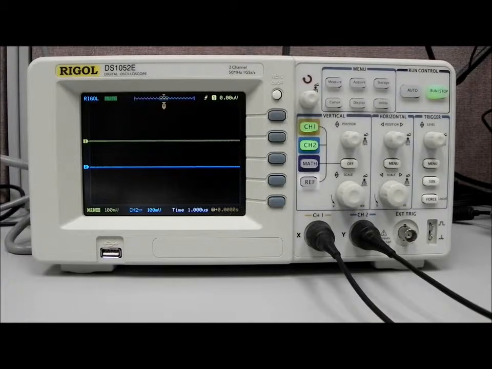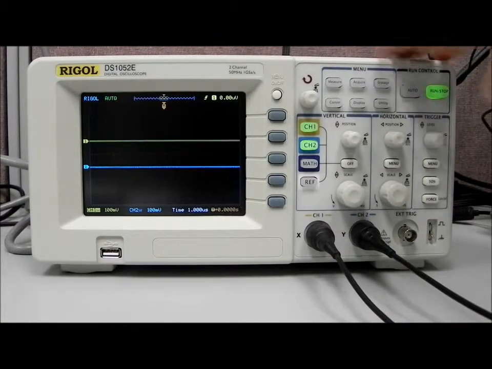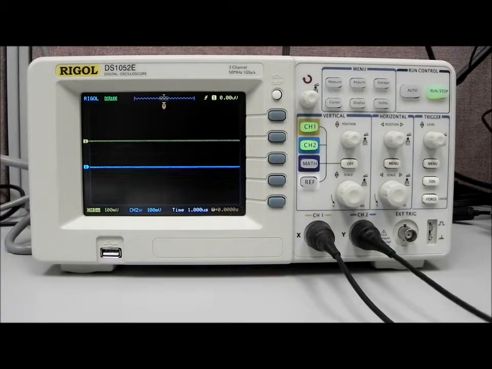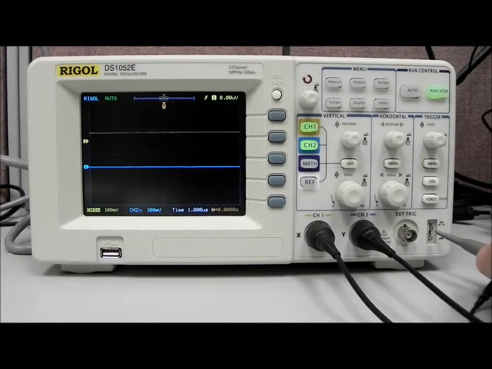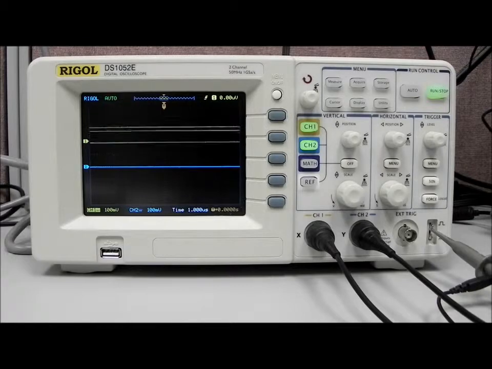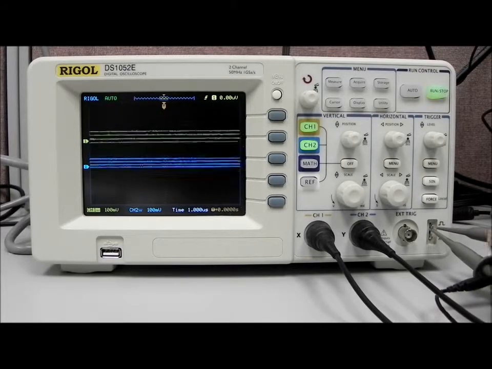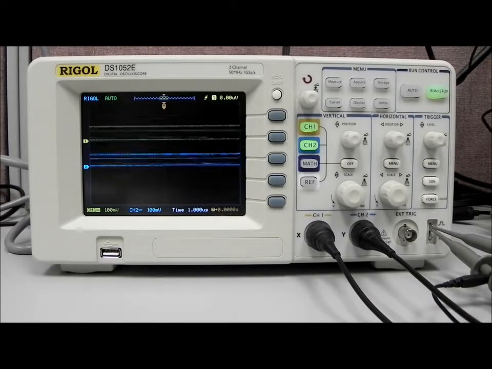Today we're going to walk around some of the features of the DS1000 series of Rigol oscilloscopes. In this particular case, we have the 1052E, which is a 2-channel, 50 megahertz, 1 gigasample per second digital oscilloscope. First thing we're going to do is go to the probe compensation outputs here, which is going to deliver a 1 kilohertz, approximately 3 volt square wave.